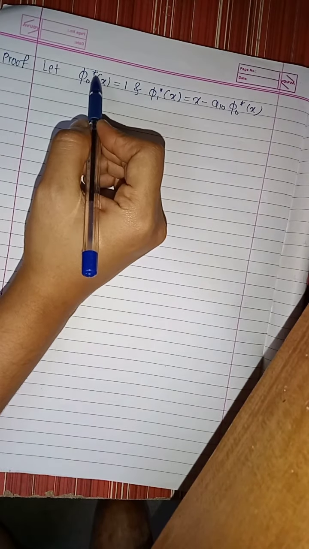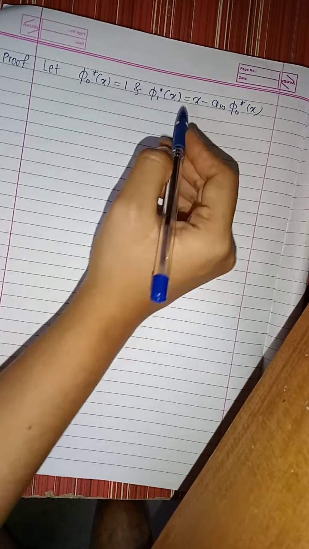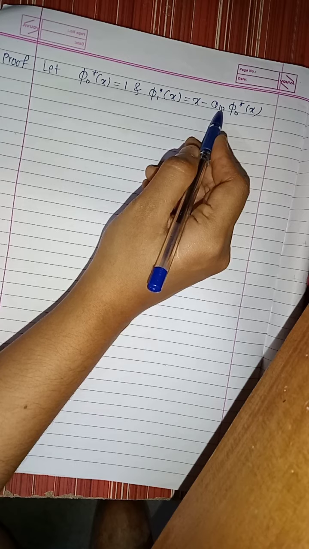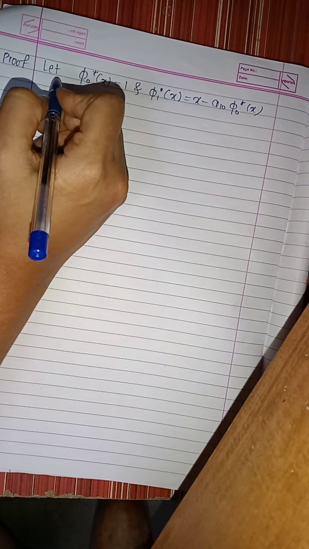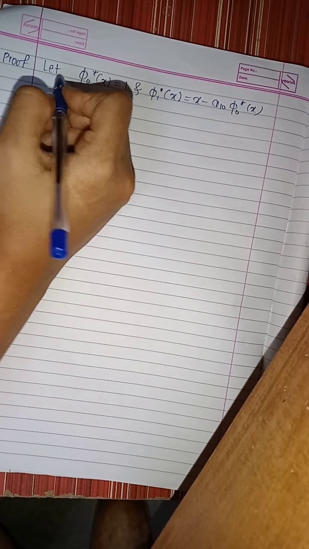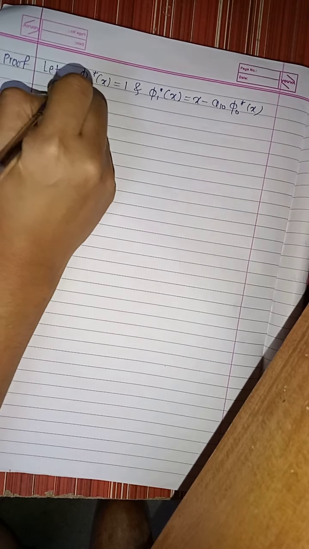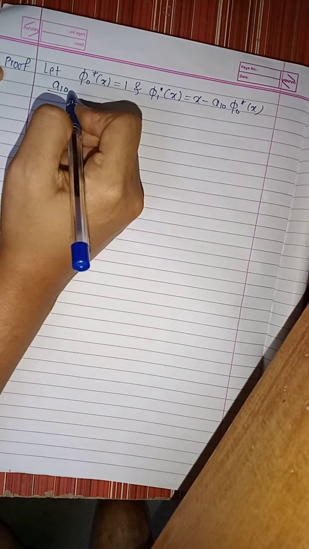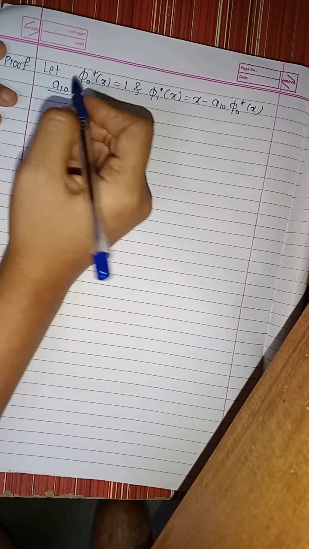Now we will have to find the value of a10, which is a constant.